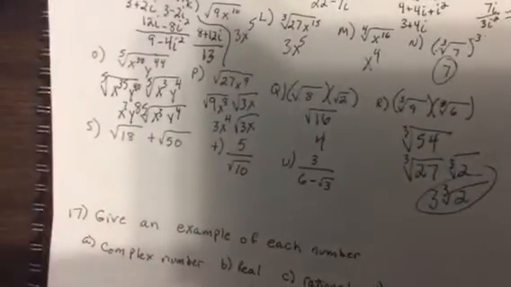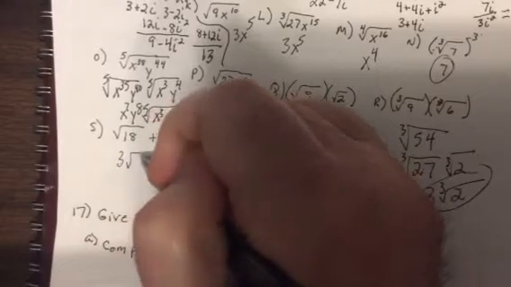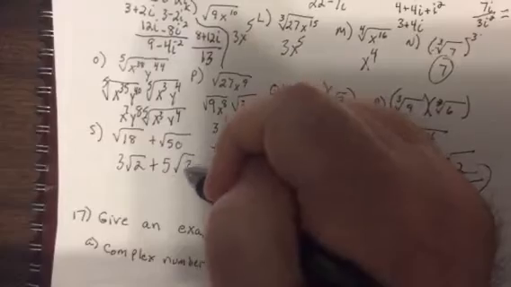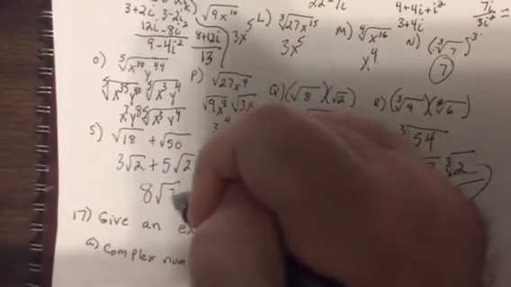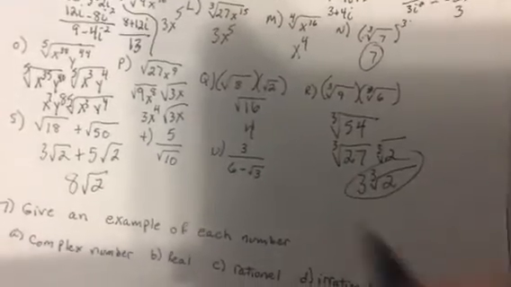Now this one, 18 is 9 and 2. Square root of 9 is 3. 50 is 25 and 2. So this would be 8 square root of 2. Again, if you're really confused about this, come after school tomorrow or Tuesday.